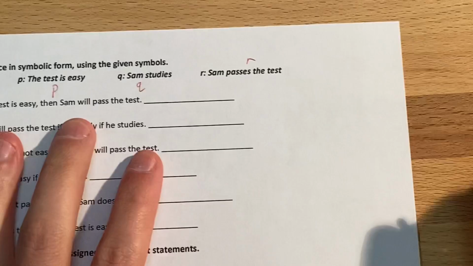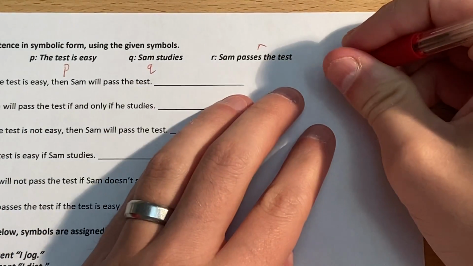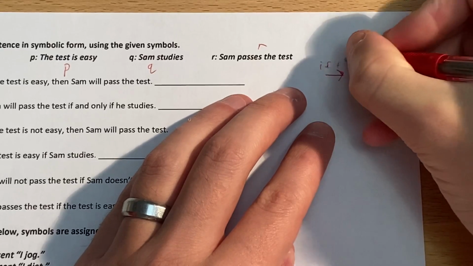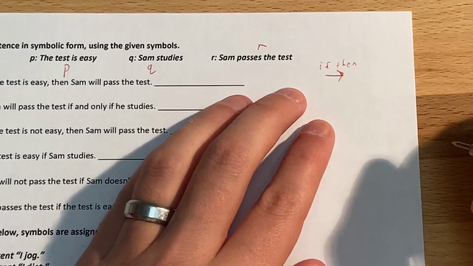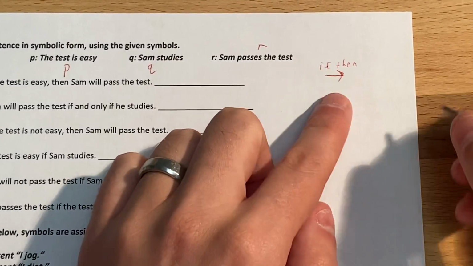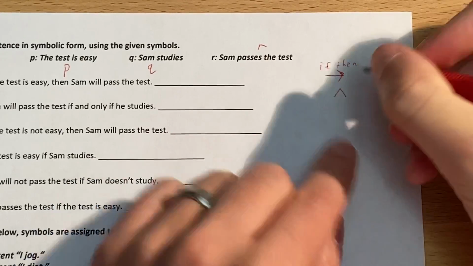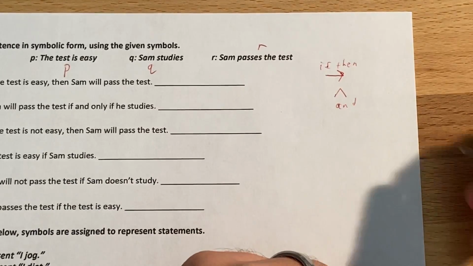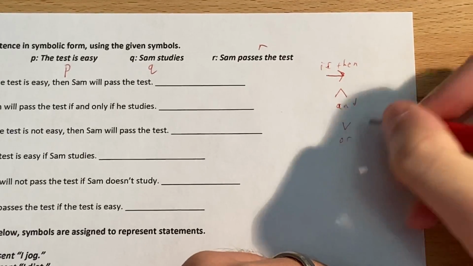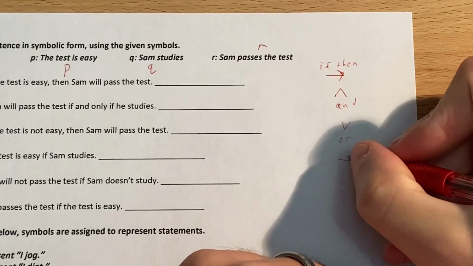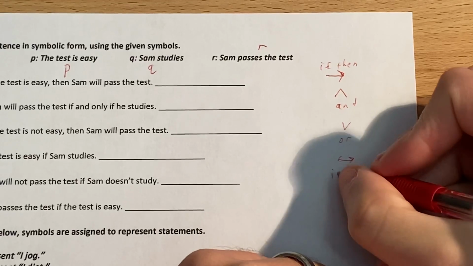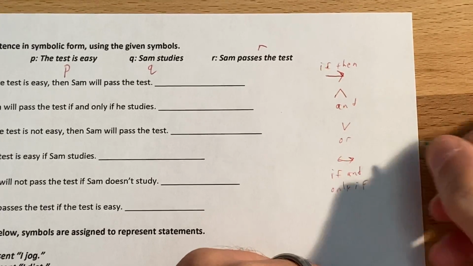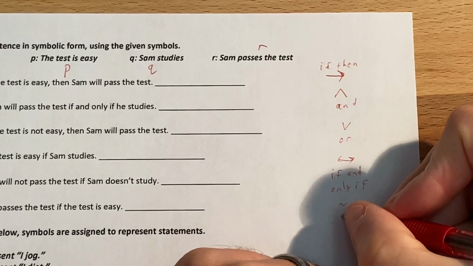So just some things I'll put in the margin as reminders. The symbols we know are the arrow, which means if-then. So if you see a sentence with if and the word then, we're going to be using an arrow. There's this thing which means and, there's this thing that means or, and then there's this double arrow that means if and only if. Oh yeah, and this one, negate or not.